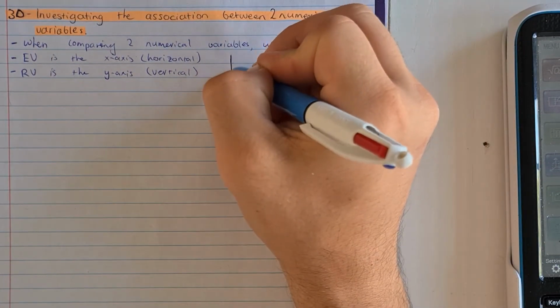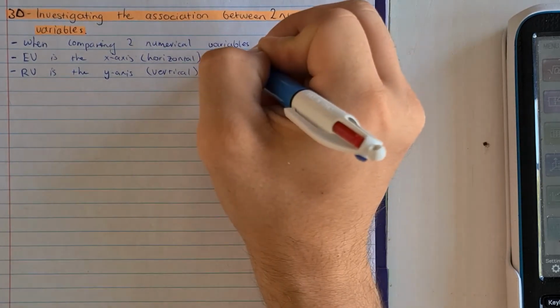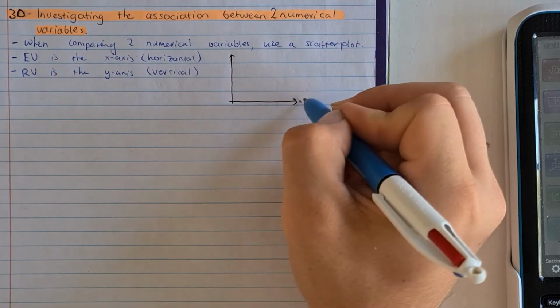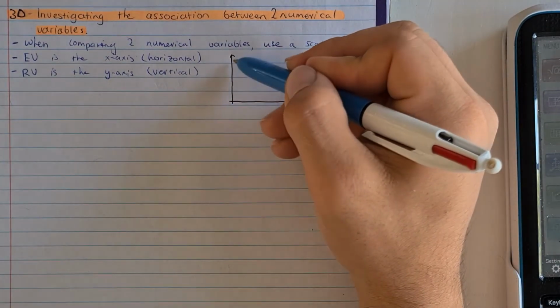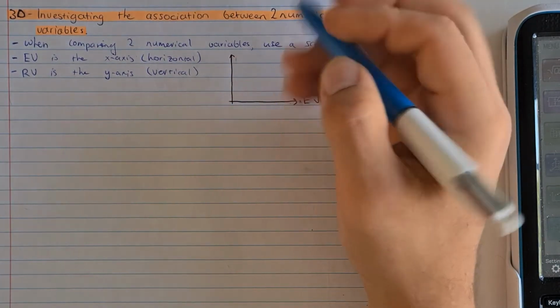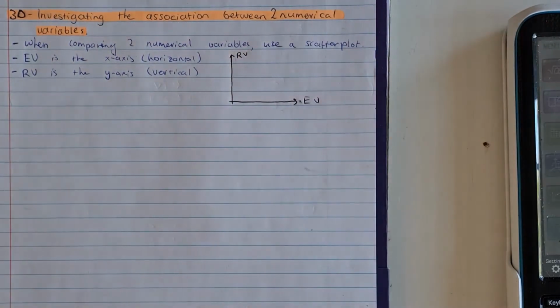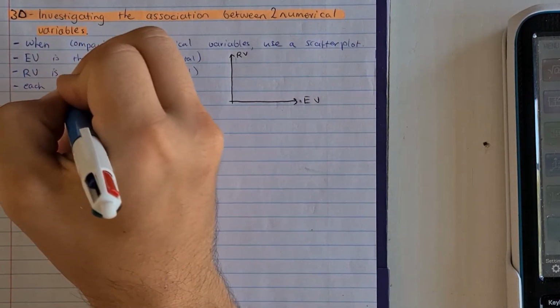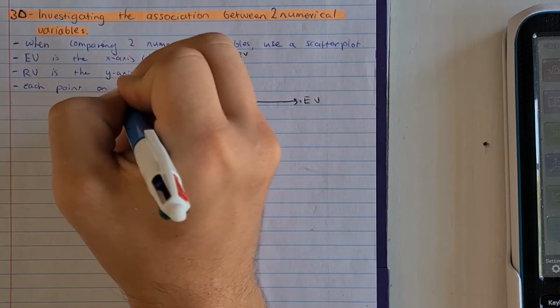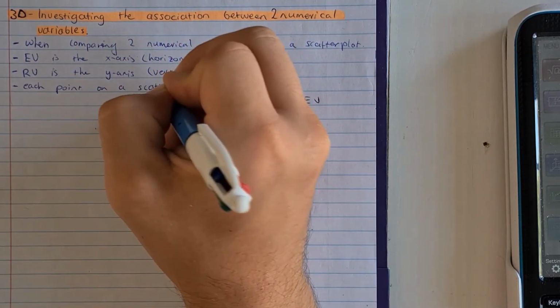So it'll look something like this. We've got our horizontal x-axis here, which is our explanatory variable, and our vertical or y-axis here, which is our response variable. Each point on a scatterplot represents a single coordinate or case.